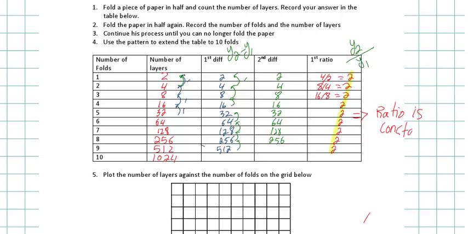Since the ratio is constant, that means I can say that it is exponential, but we're going to talk about this more as we go. We're going to talk about what exponential means and what it looks like. Okay? So we know it's not linear because I don't see a constant number for the first difference. We know it's not quadratic because I don't see a constant value for the second difference. But I know that it is exponential because the ratio is constant. Are we okay with that? Excellent.